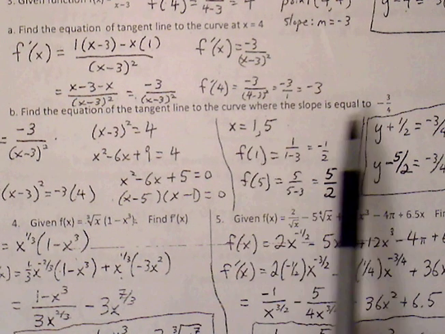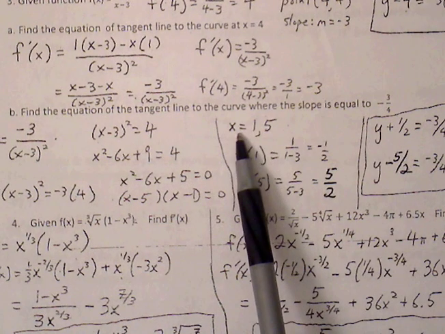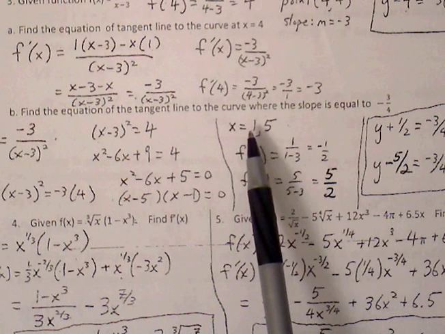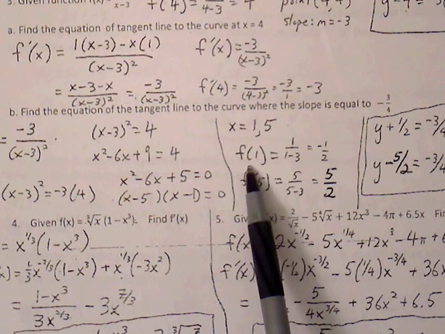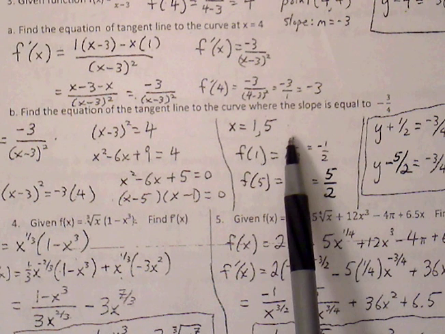So we have the slope, we have the x values, now we need the y values. So we plug 1 into the original function. The original function is x over x minus 3.